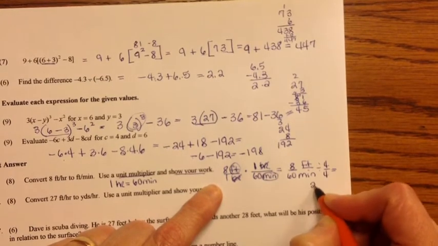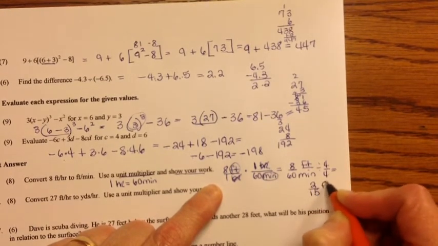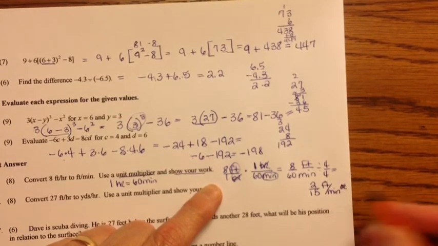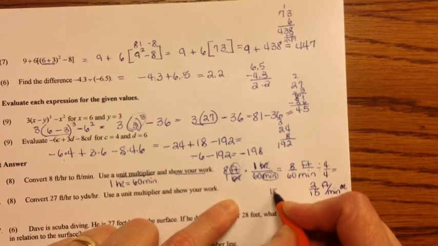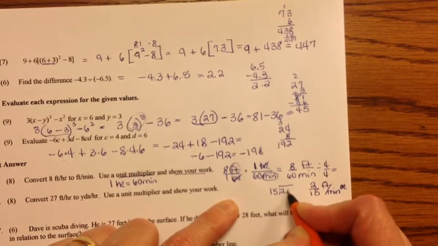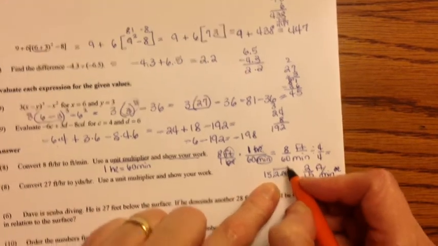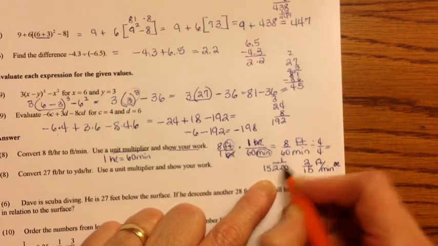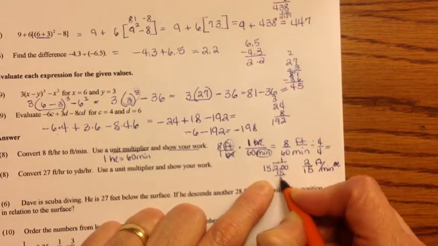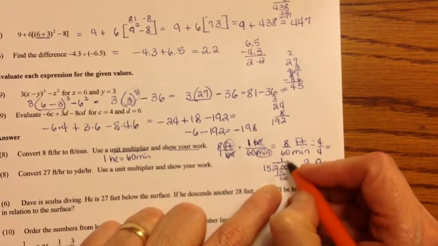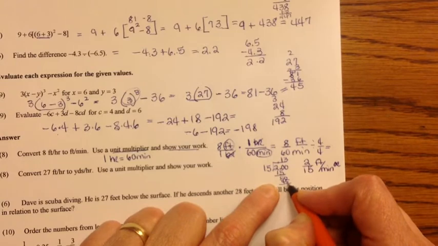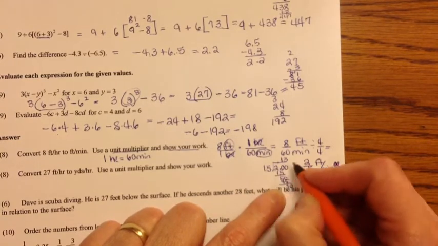And I'll get 2 over 15 feet per minute. Now, if you choose to do it as a decimal, I'm going to leave that up to you. You can divide, and I'm going to squeeze it in here. 15 goes into 20 one time, and 15 goes into 50 three times, and it's going to start repeating threes because 15 goes into 50 again.